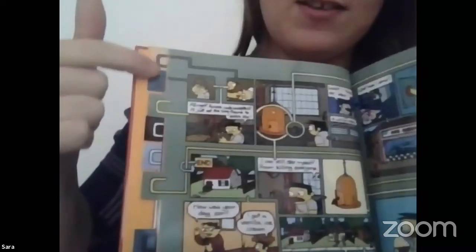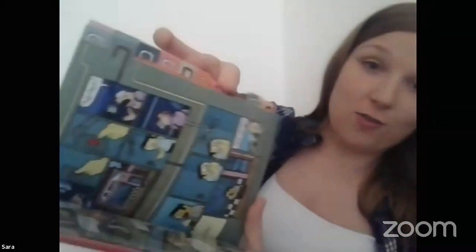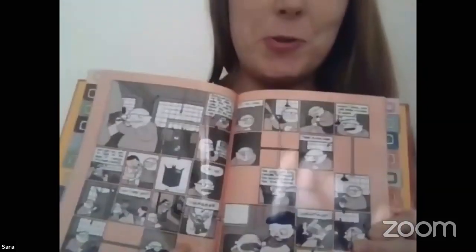So depending on your answer, you pick a page that continues your adventure. And there are so many different options for you, depending on how you continue your comic. So if you want to design something like this, it's going to take ages for you. So be prepared to have a new hobby.